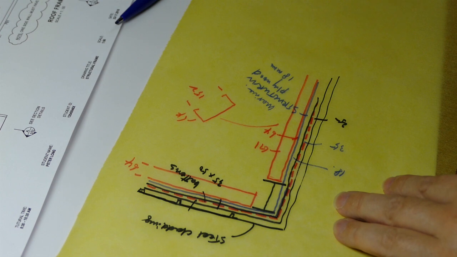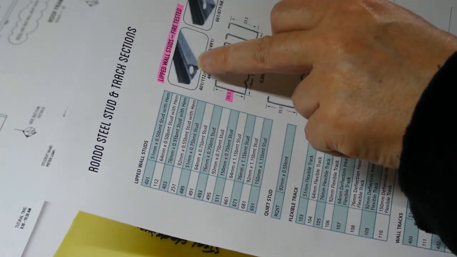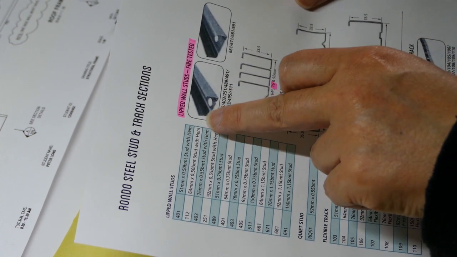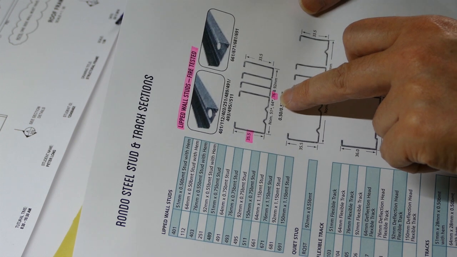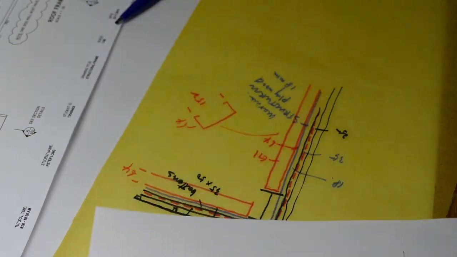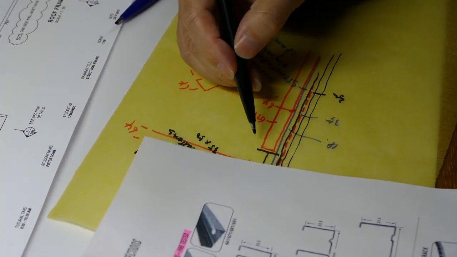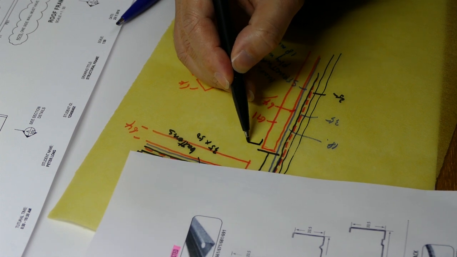I already worked out the metal stud. The wall stud shape is like a straight channel. I was using 35 by 76. So in your drawing, I will do just like that.